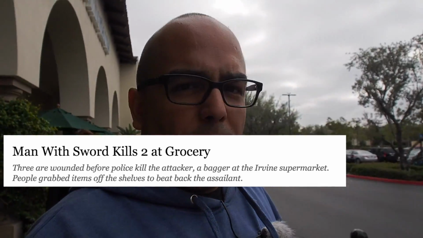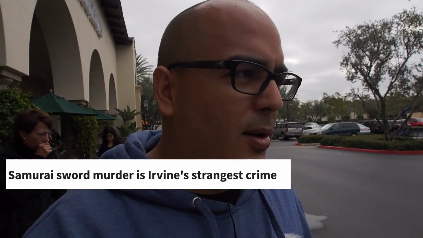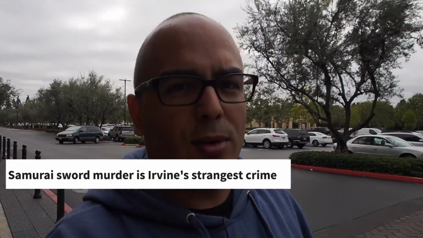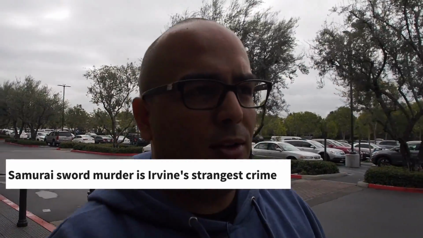He was upset about something, and he came back to work with a samurai sword. Yeah, a samurai sword, and started hacking people up. And a lot of people were injured, and as you can see, 2 people were fatally injured, unfortunately. And the Irvine Police Department came out, and I believe fairly quickly they unloaded a few rounds on him, took him out.